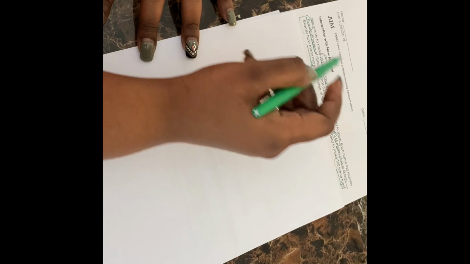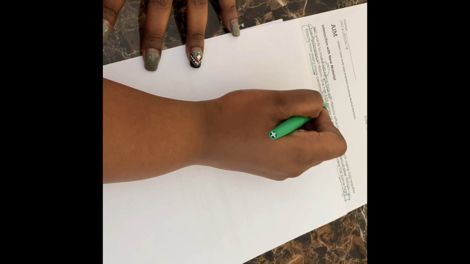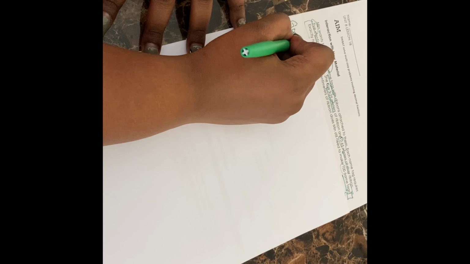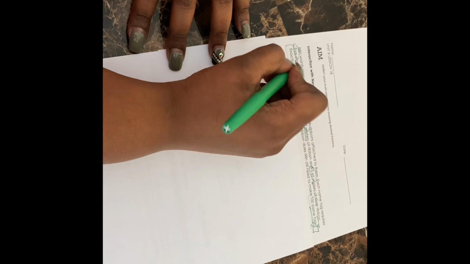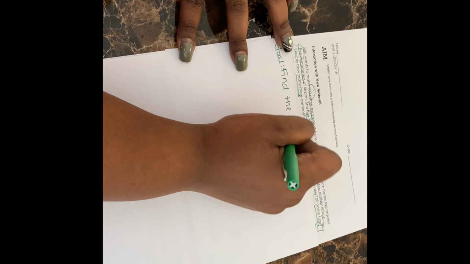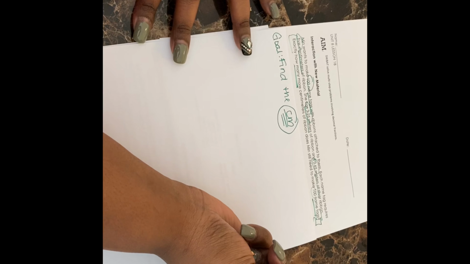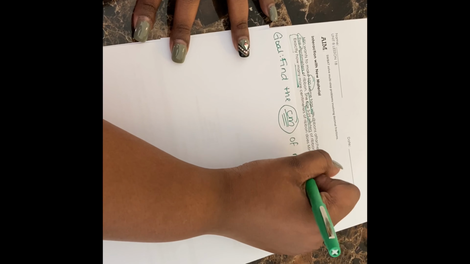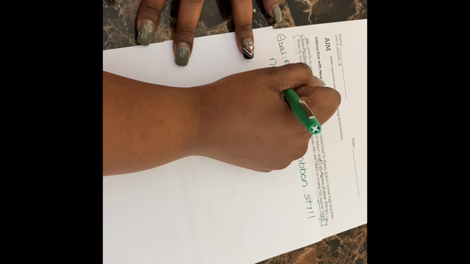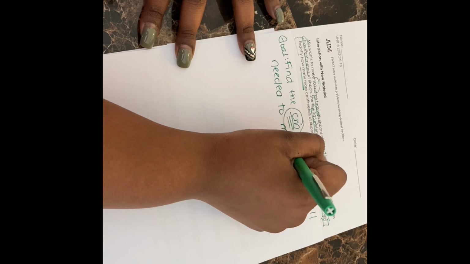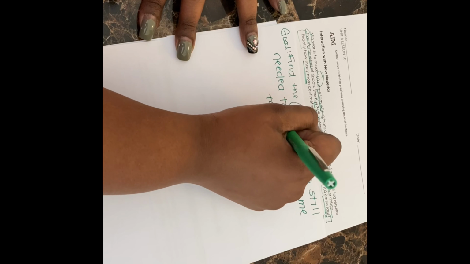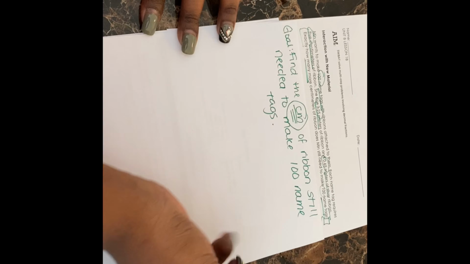So as always, I am annotating using the cube method to solve my problem. First things first, 5th grade, we know that we need a goal. So in this problem, our goal is to find the centimeters of ribbon. So the word centimeter or cm is going to be very important. To find the centimeters of ribbon still needed to make 100 name tags. So that is our goal for this problem.